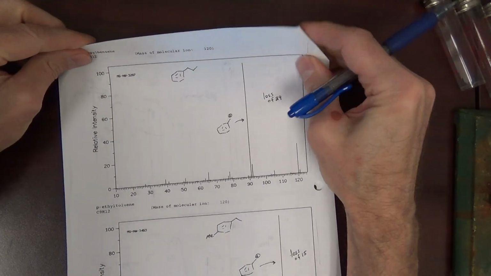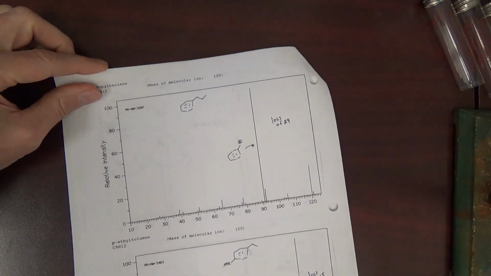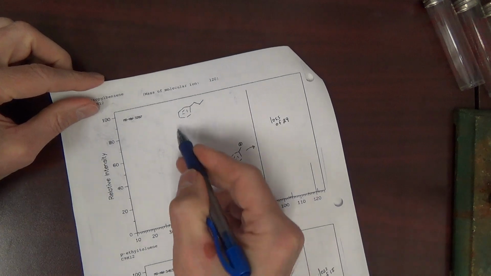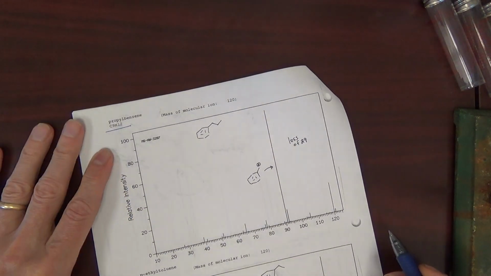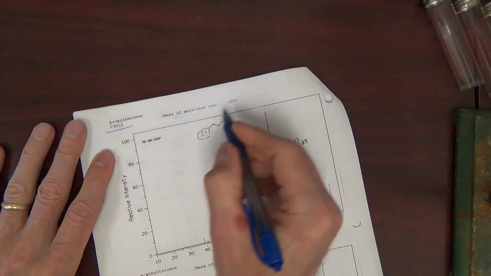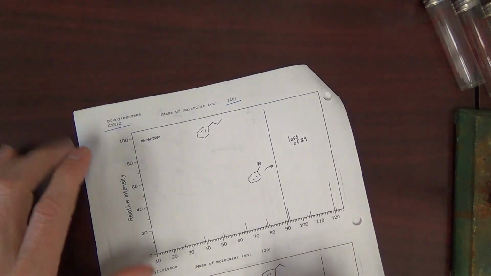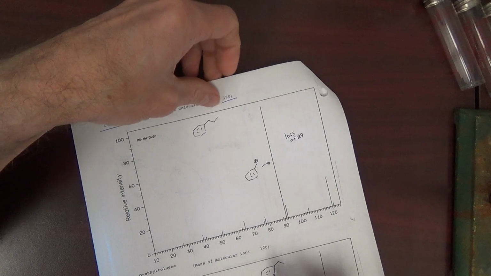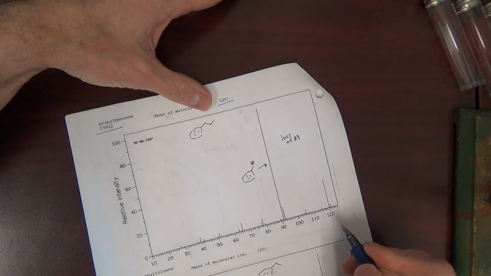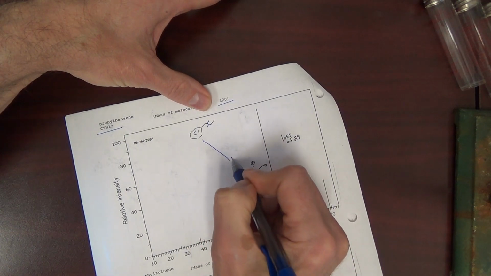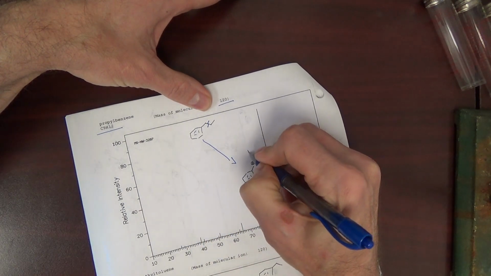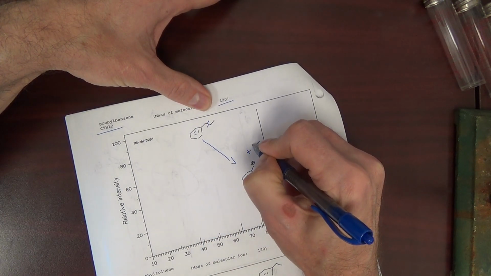Okay, over here we're going to bring in pi bonds because we know we can do resonance with pi bonds as well. Benzene compound, molecular weight of this is 120. Add it up. 120. Best place for this to cleave? It's right here. That will give this cation plus an ethyl radical.